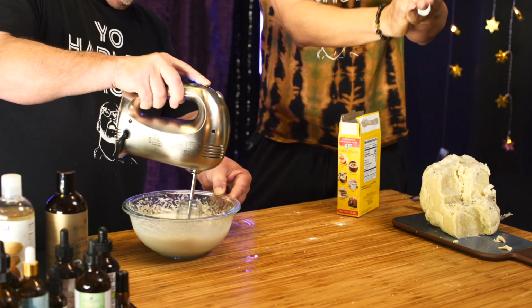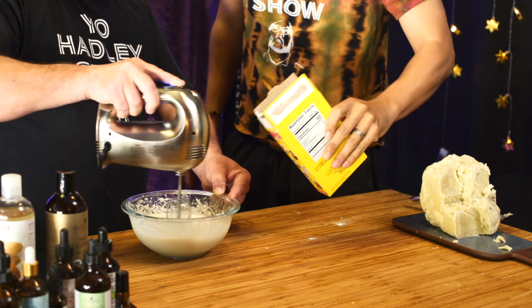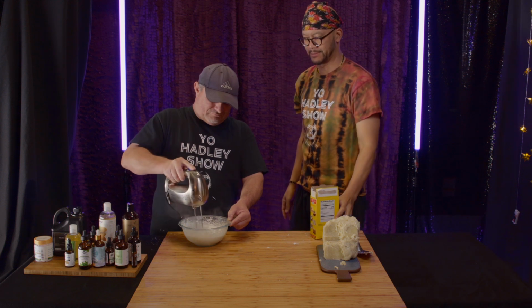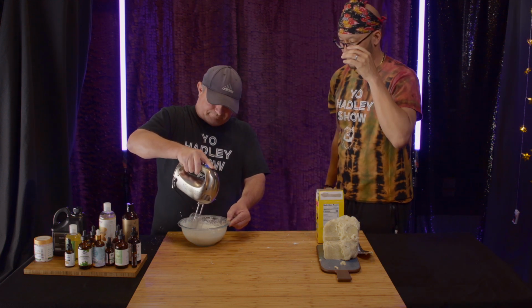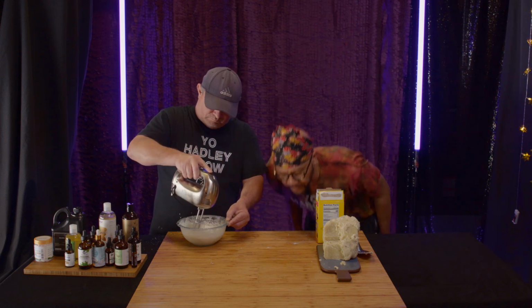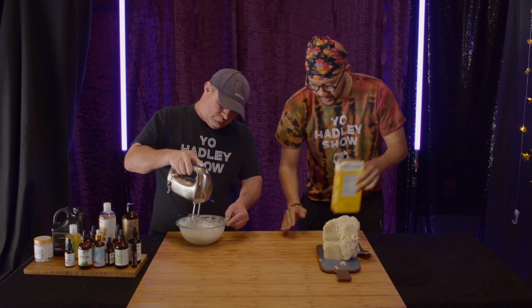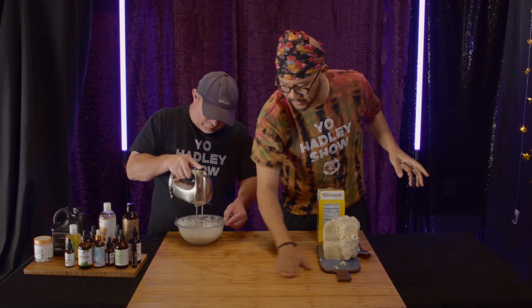I'm moisturized. Maybe add some more. Smell it? Oh, there we go. Dang! Oops. You can't even blow it away because it just absorbs, the cutting board.